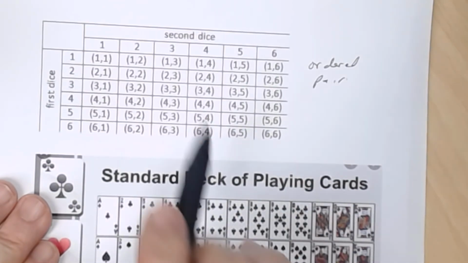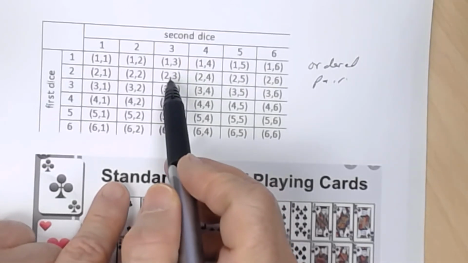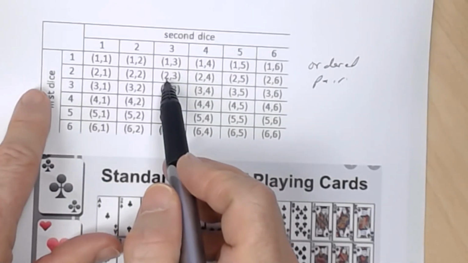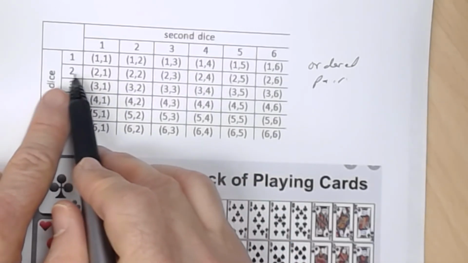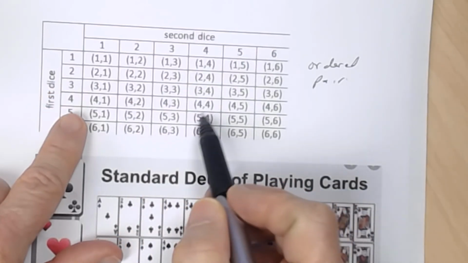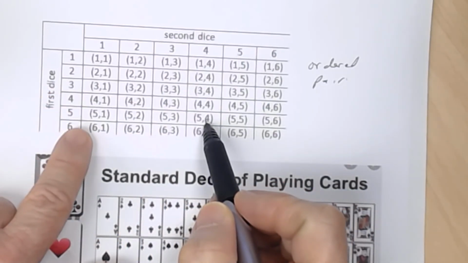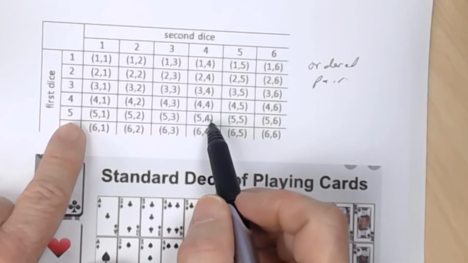All right, so again, let's talk about what this 2, 3 means. 2, 3 here means that on the first die, I rolled a 2, and on the second one, I rolled a 3. What does the 5, 4 mean? On the first die, I rolled a 5, and on the second one, I rolled a 4.